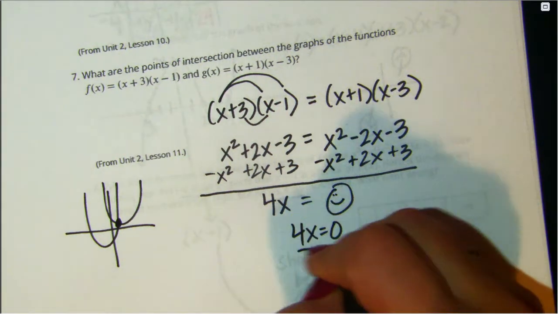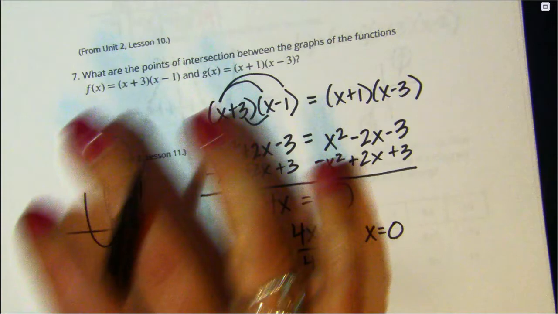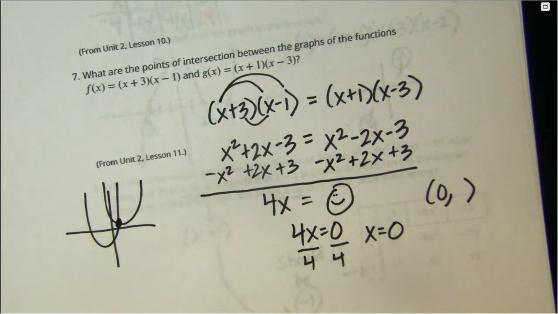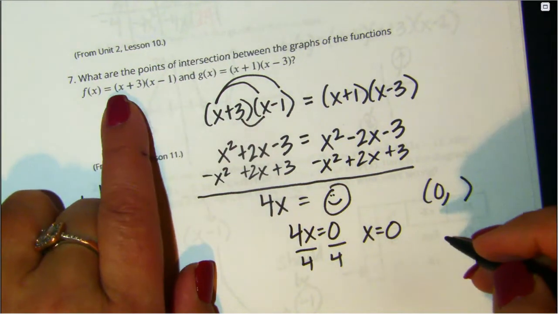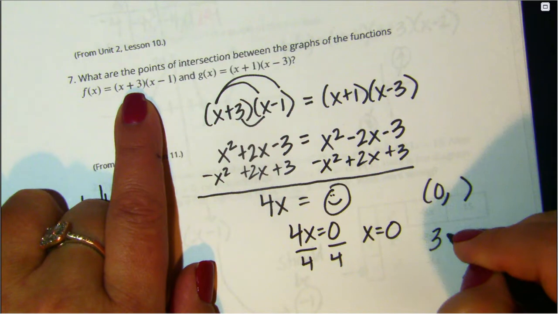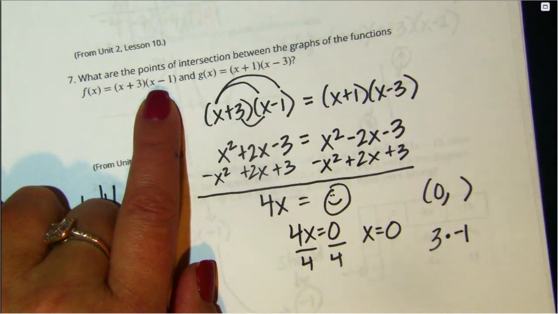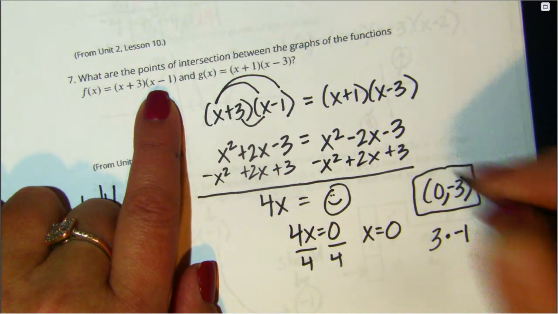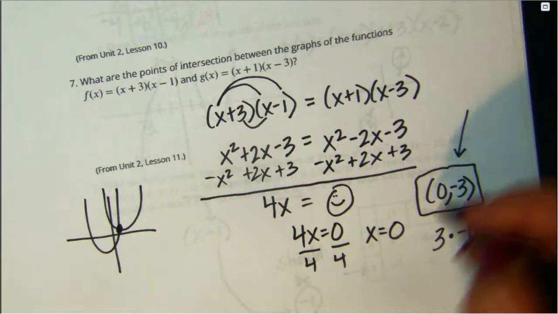If I divide both sides by 4, I know the answer is 0 something. These two graphs meet at 0 something. What's the something? Plug your 0 into either one. I'll plug it into this one. 0 plus 3 is 3 times 0 minus 1 is -1. 3 times -1 is -3. And you could go to Desmos and type these in and verify that that's where these meet.